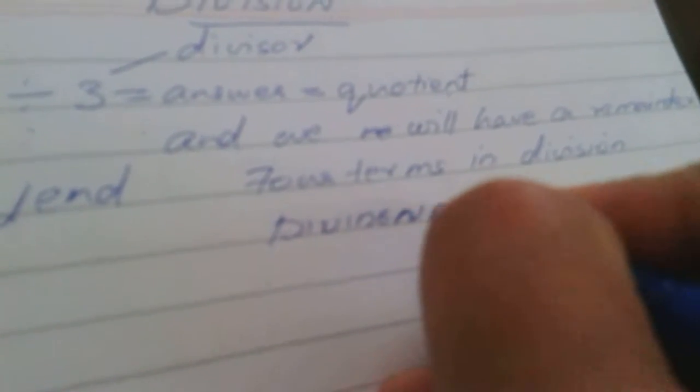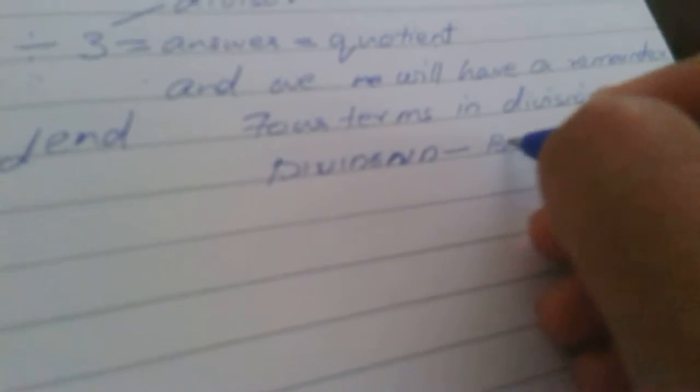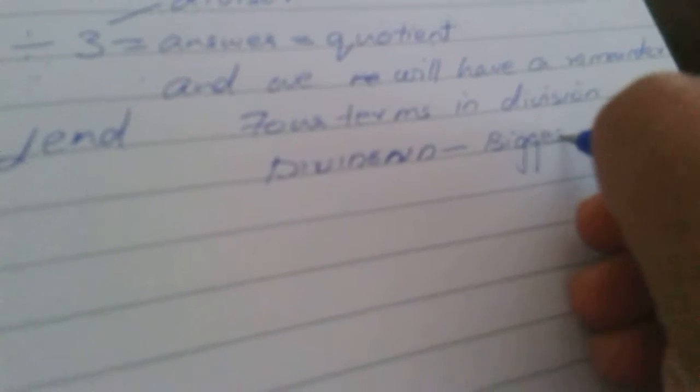So, the four terms in division are dividend. Just to remember, dividend will be the biggest number.